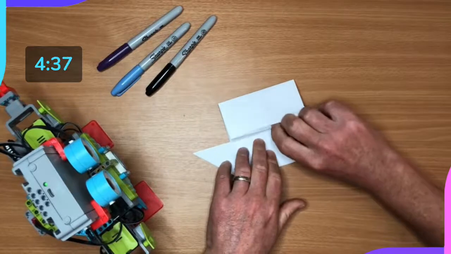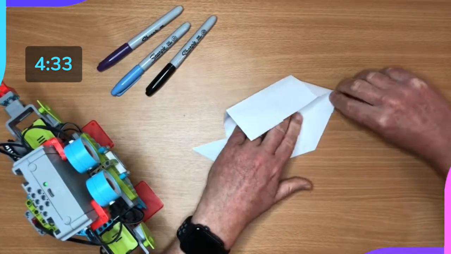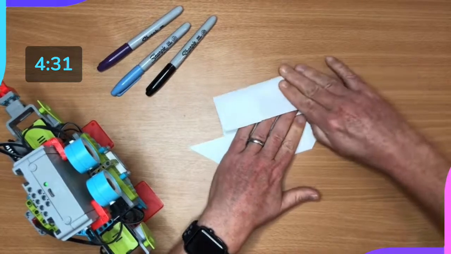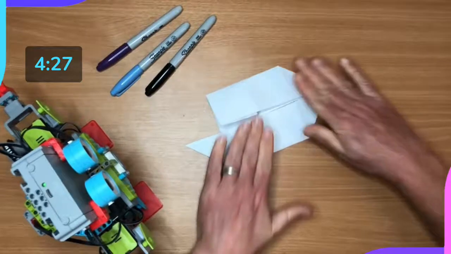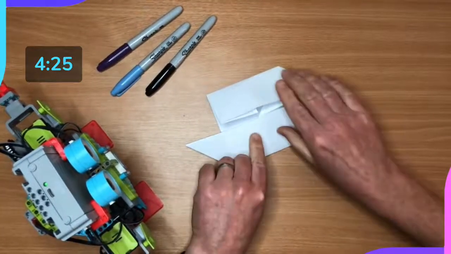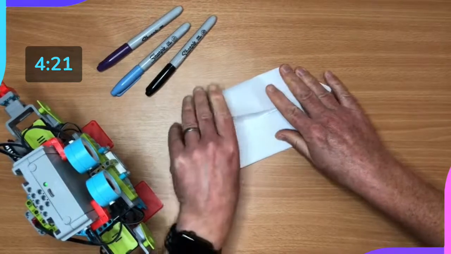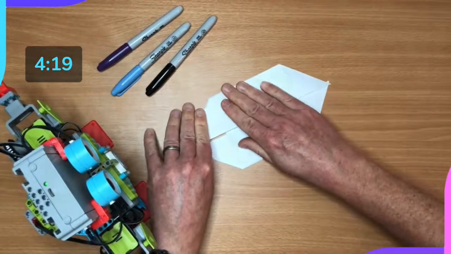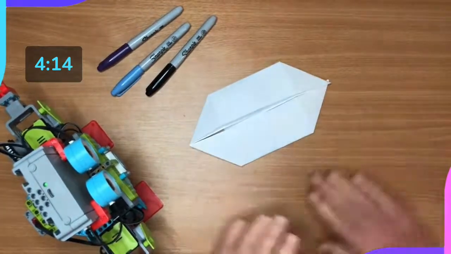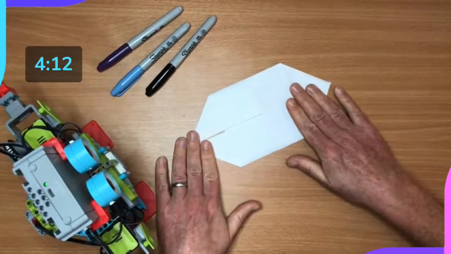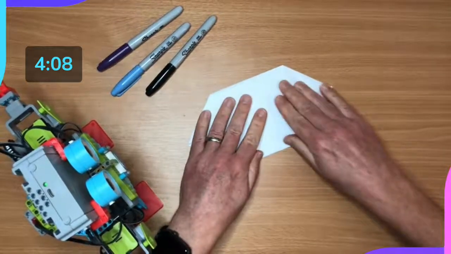So here we're going to grab the corner, pull it out so those points meet, and then squash it down. And last one, grab the corner, pick it up, pull it out, and squash it down. Brilliant. Okay, so we now have this large hexagon, and on here we're going to start drawing our picture.